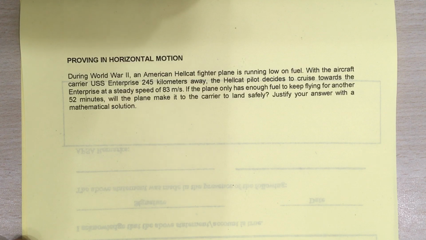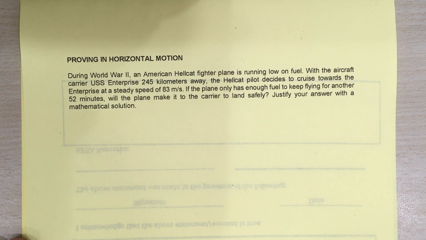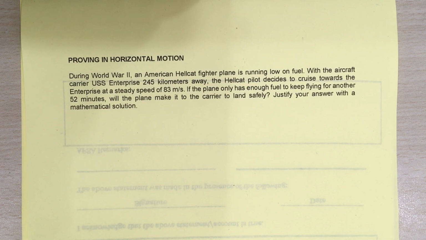During World War II, an American Hellcat fighter plane is running low on fuel. With the aircraft carrier USS Enterprise 245 kilometers away, the Hellcat pilot decides to cruise towards the Enterprise at a steady speed of 83 meters per second. If the plane only has enough fuel to keep flying for another 52 minutes, will the plane make it to the carrier to land safely? Justify your answer with a mathematical solution.